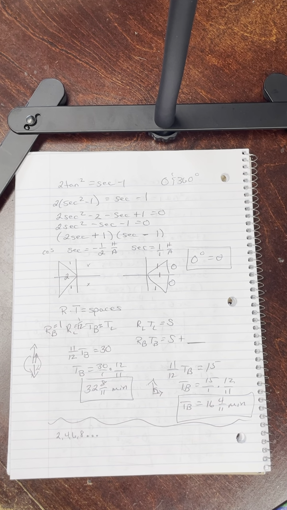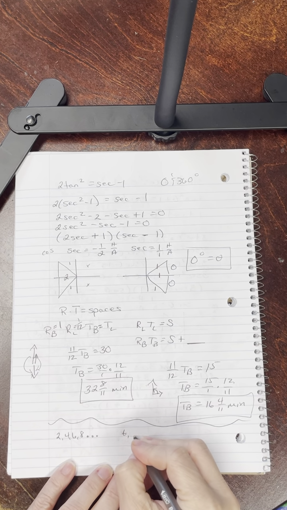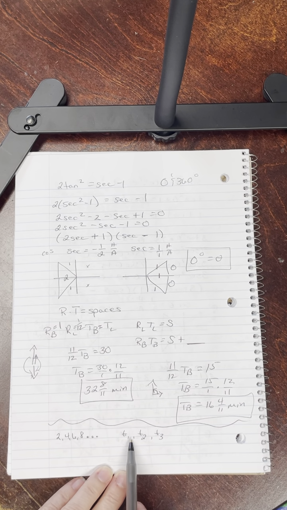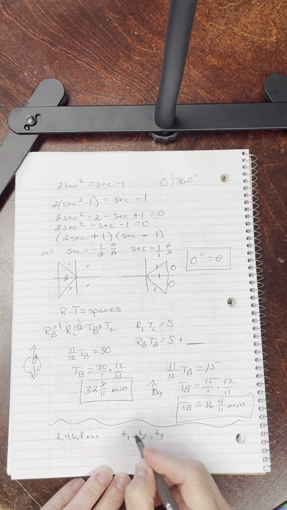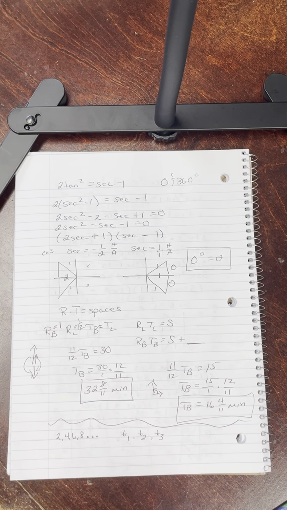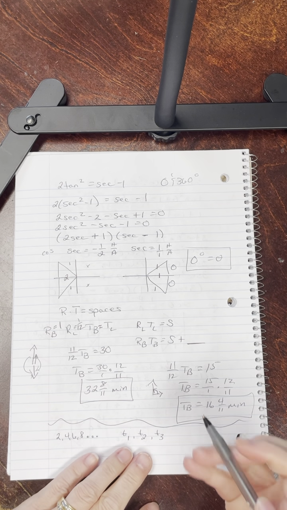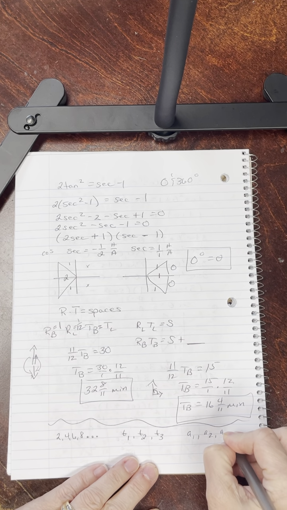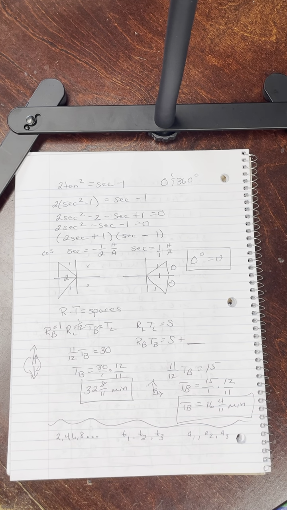Now, before I continue that further, I skipped something here, which is T sub 1, T sub 2, T sub 3. When I have little numbers at the bottom, that is another huge clue that you're dealing with a progression or a sequence, because that's how mathematicians have chosen to do it. So it could be A sub 1, A sub 2, A sub 3, and so on and so on and so on.